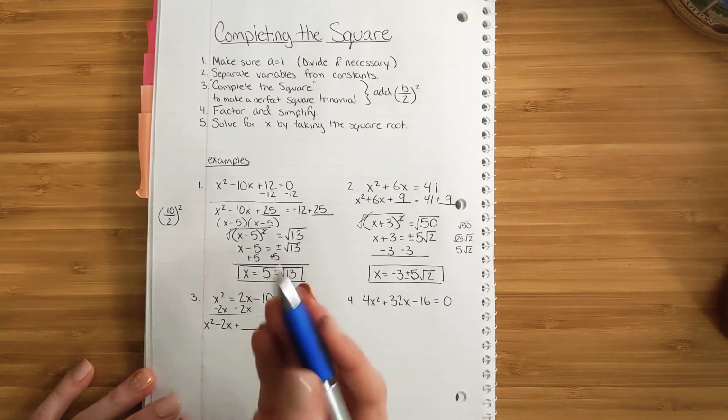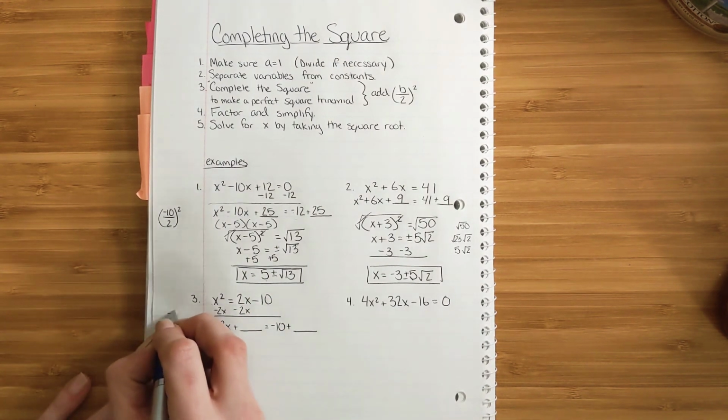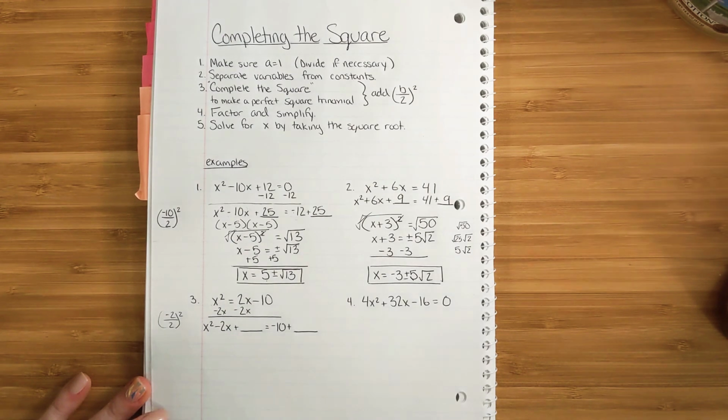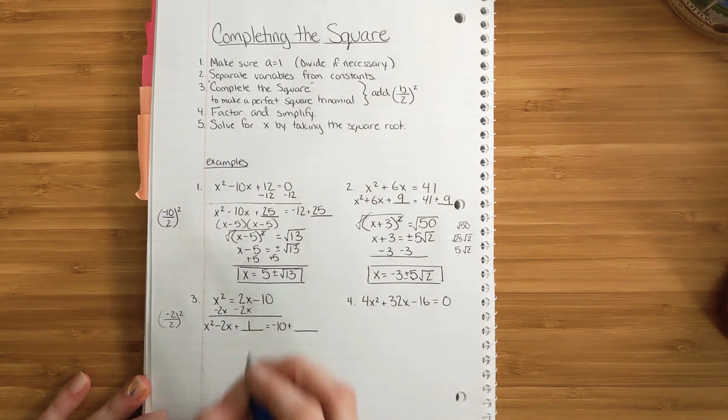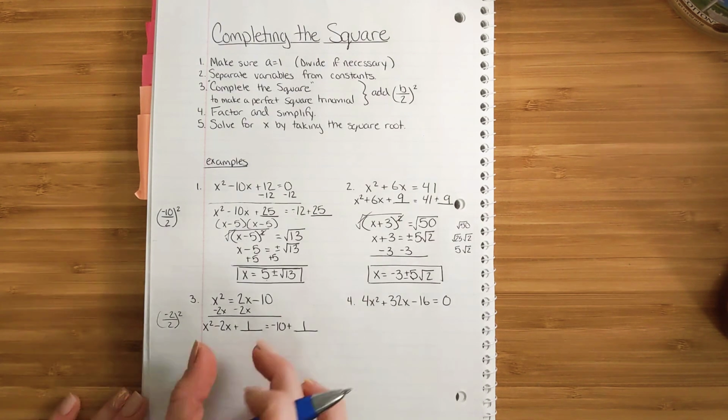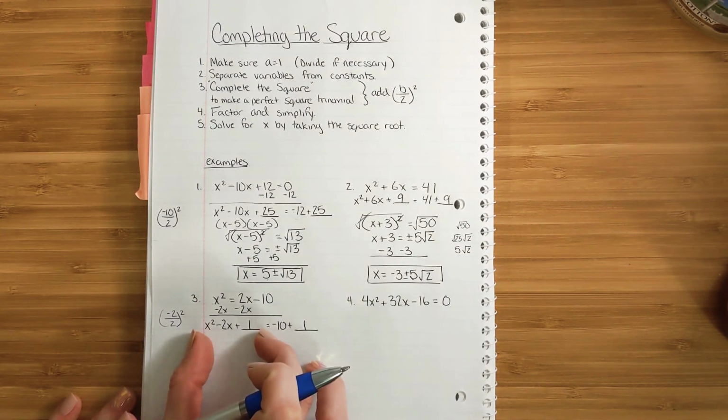So I'm going to take my negative 2, throw it into my formula. Negative 2 divided by 2 is negative 1. Negative 1 squared, be careful, is positive 1. And I'm going to add that to the other side. Okay, my left-hand side is a perfect square trinomial.